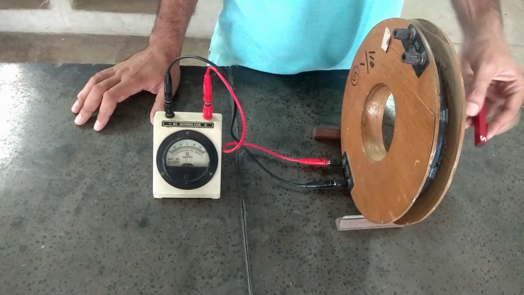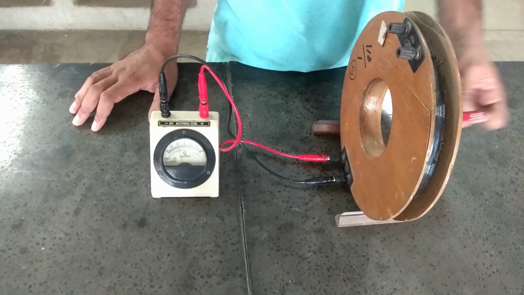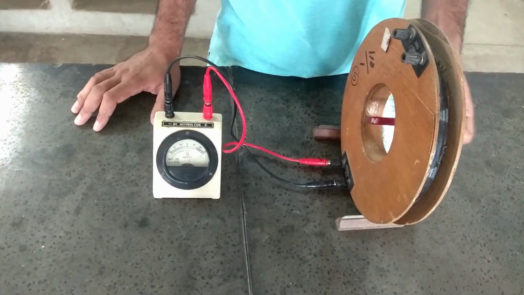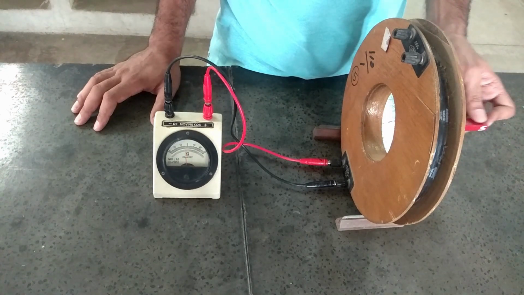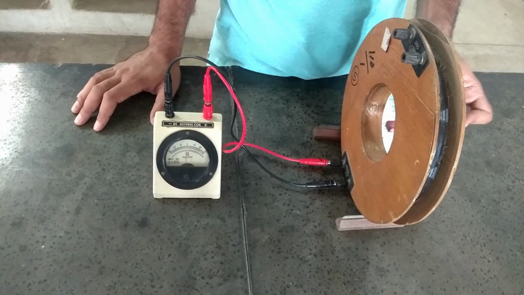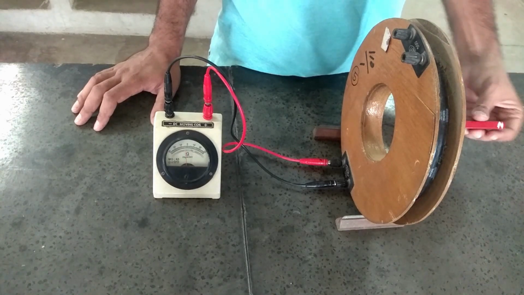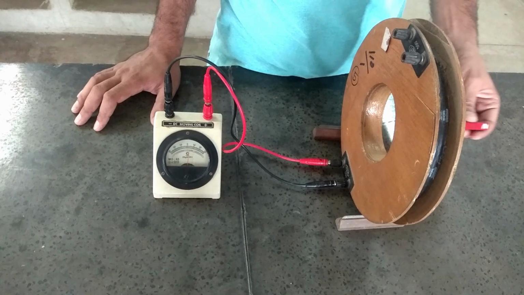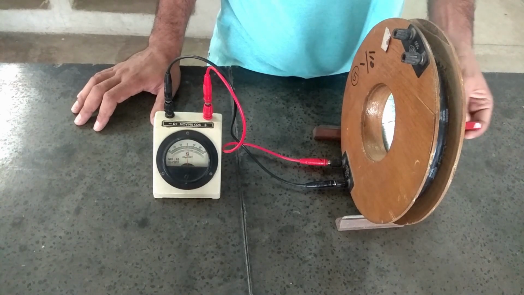Second important point is faster motion produces a greater current. And finally, if moving the magnet's north pole toward the loop causes, say, clockwise current, then moving the north pole away causes anti-clockwise current. Moving the south pole toward or away from the loop also causes current, but in the reverse direction.